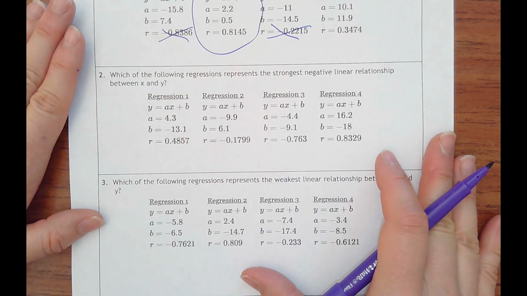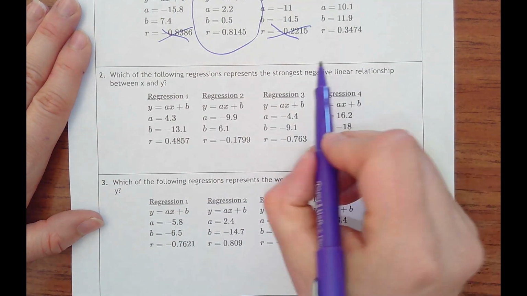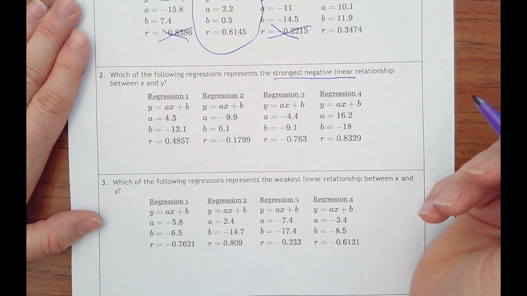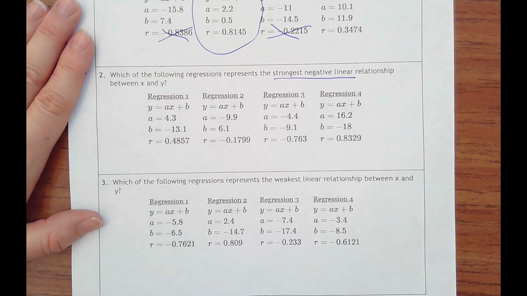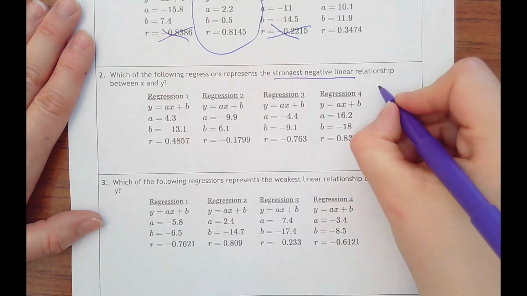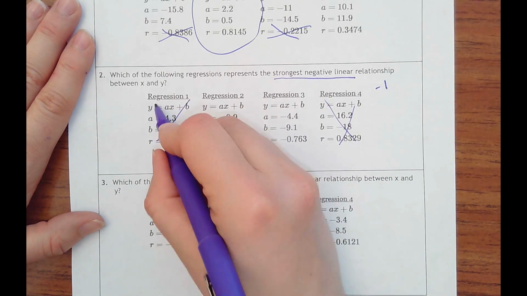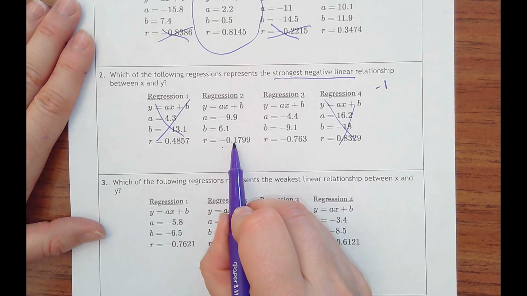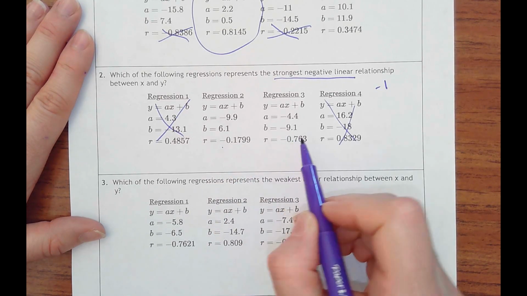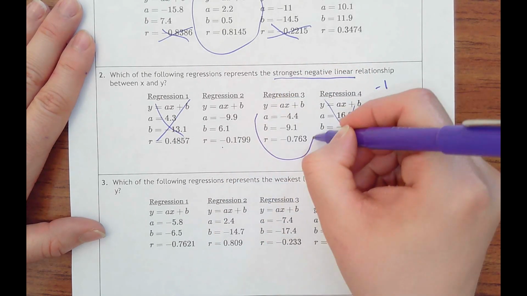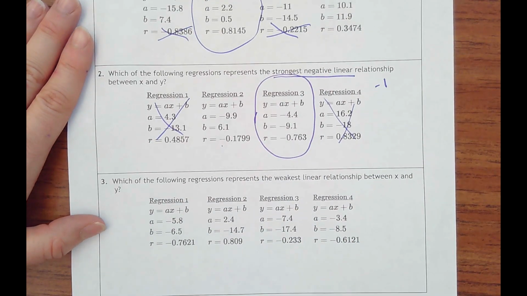Number 2 says, which of the following regressions represents the strongest negative linear regression? So again, looking at the R value, strongest negative would be the closest to -1. So it's not going to be any positive correlations. And then this is -0.1, where this is -0.7. This one's going to be the closest to -1.